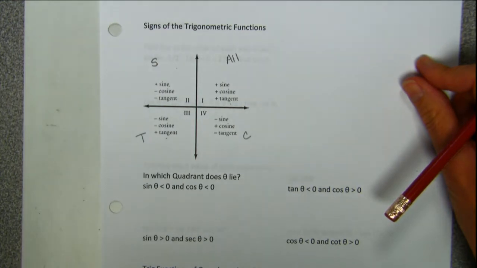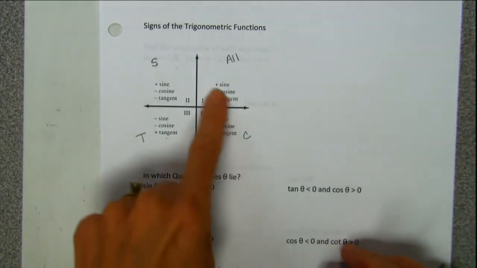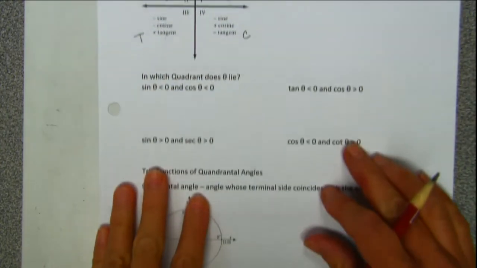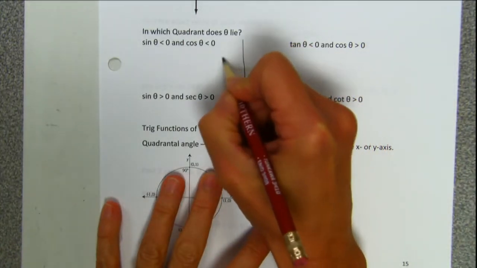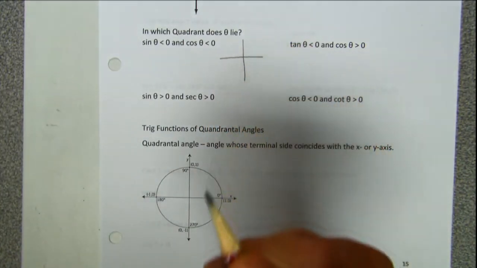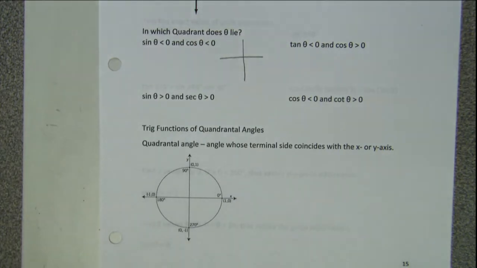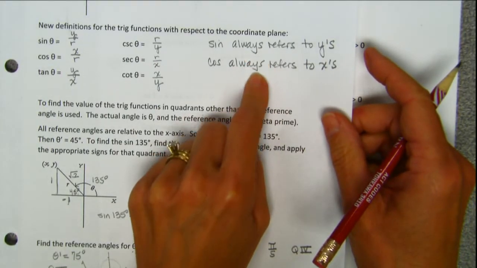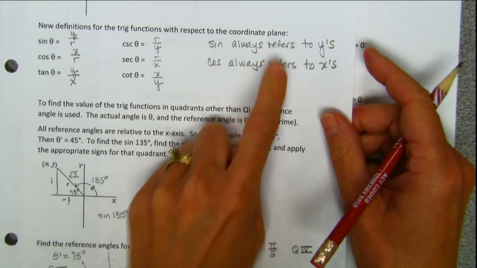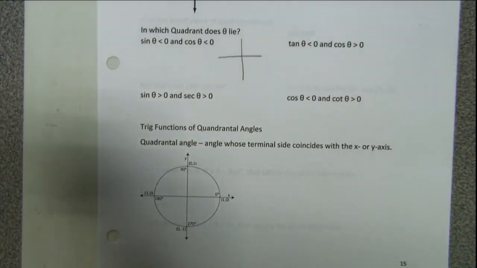Again, I don't like memorizing, so I'm going to do this a little differently. The first questions that ask about this are: in which quadrant does theta lie? This is how I do these because, like I said, I just don't want to memorize. The only thing you have to memorize in doing it this way is that sine always refers to your y's and cosine always refers to your x's. Sine y's, cosine x's. You are going to have to know that for other reasons too.